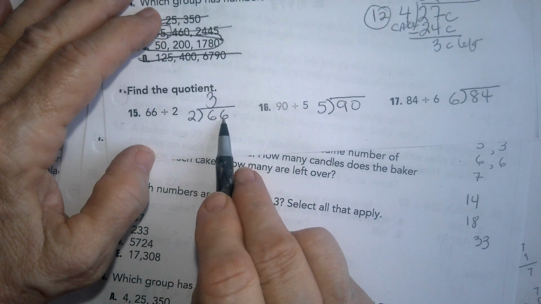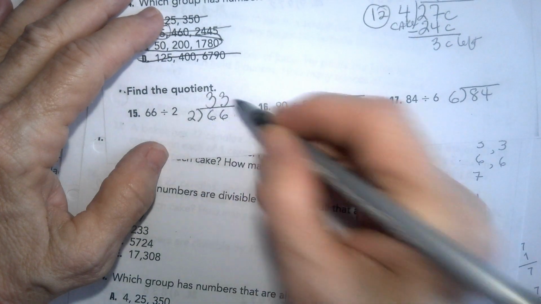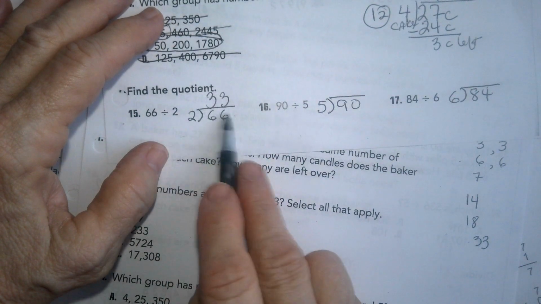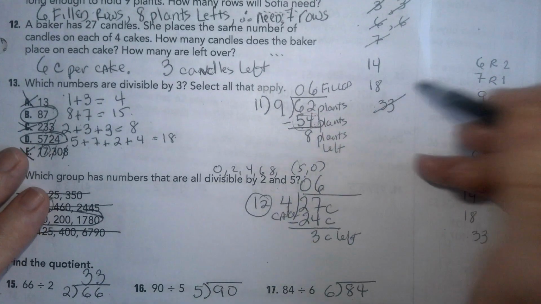If it goes in perfectly, I can go to the next number. Does 2 go into this 6 perfectly? Yes. So I'm done. And by the way, 66 divided by 2 is taking half of 66. It is 33, and there's your answer.